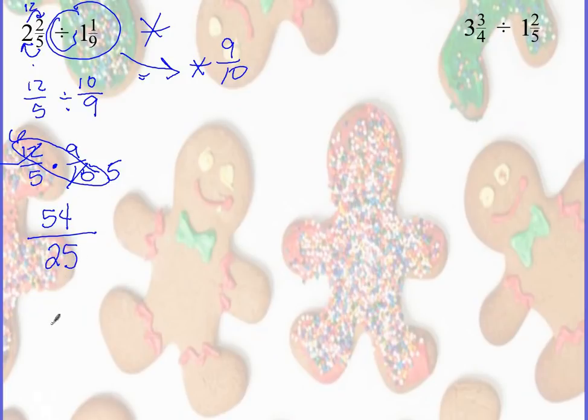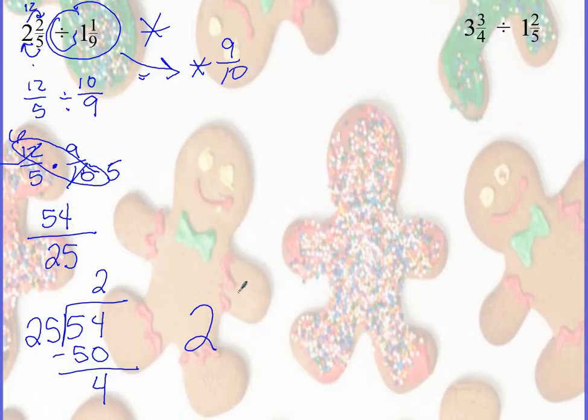So my last step is to convert. I have 54 pieces, and I'm putting them into groups of 25. I can make 2 groups of 25. In doing so, I will use 50 pieces. 2 times 25 is 50. And in doing that, I will have 4 left. So I will have made 2 full groups of 25 with 4 pieces left out of 25.